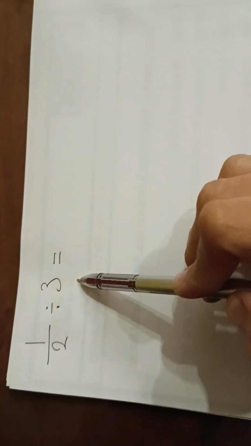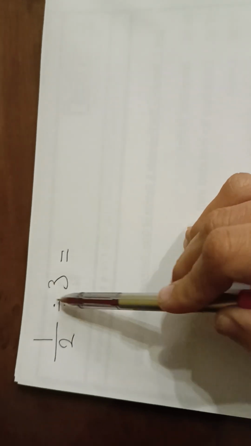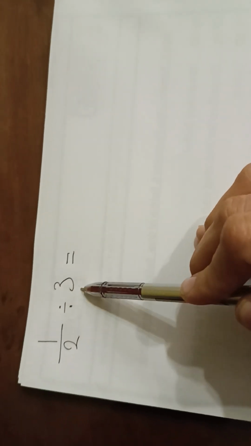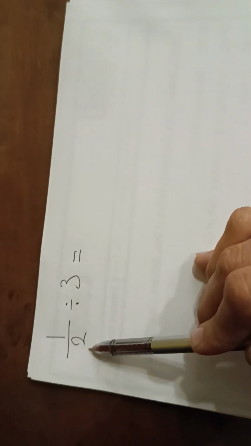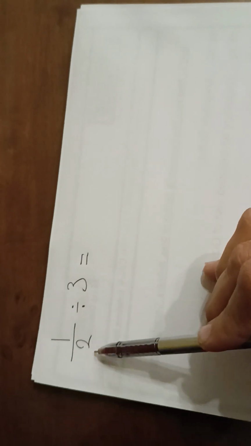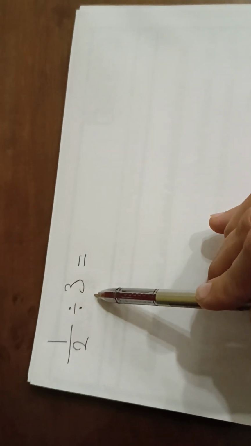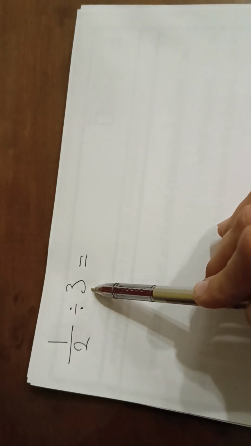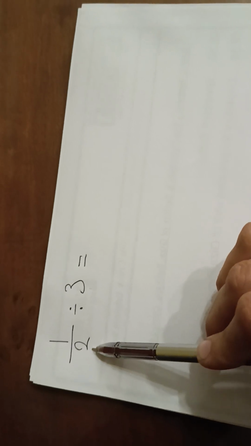1/2 divided by 3. Here I have a unit fraction divided by a whole number. When your divisor is a whole number, it means you want to know the share of each whole in this fraction. I have a chocolate and I want to split it equally, or distribute it, among 3 friends. So what is the share of each friend in this half chocolate?